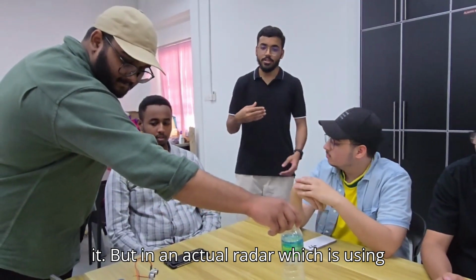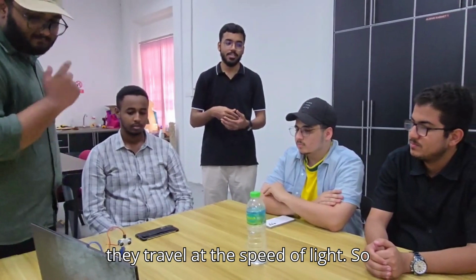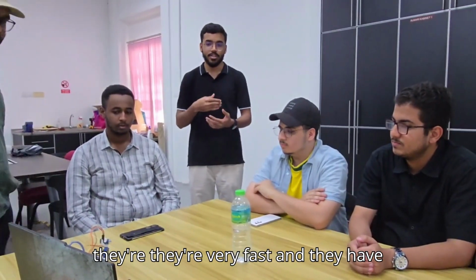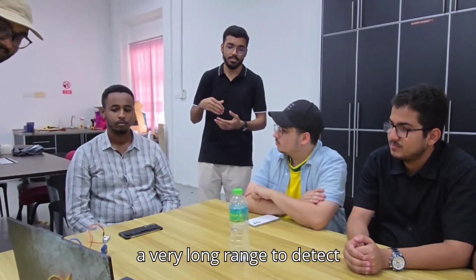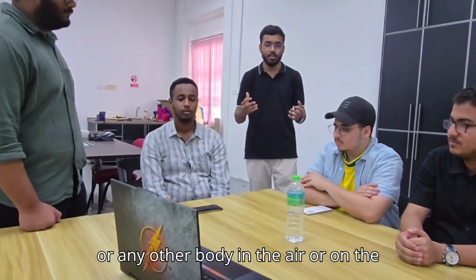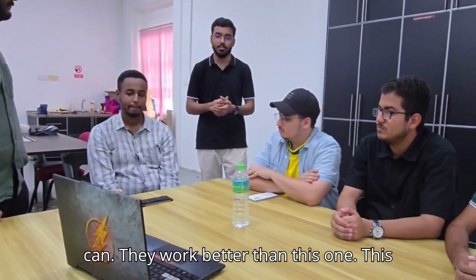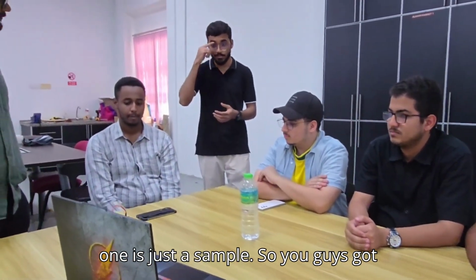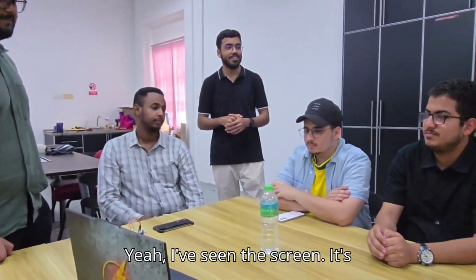But in an actual radar, which is using electromagnetic waves, and as you know, they travel at the speed of light, so they're very fast and they have a very long range to detect any incoming planes or any other body in the air or on the ground. That's how they work better than this one. This one is just a sample. So yeah, there's your answer. Anyone else want to ask?